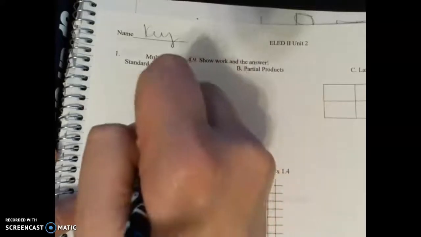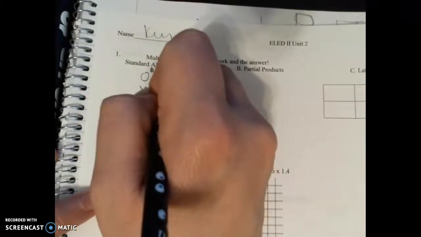4 times 7 is 28. So, and then bring your 2. 6 times 4 is 24, 25, 26. And then add.